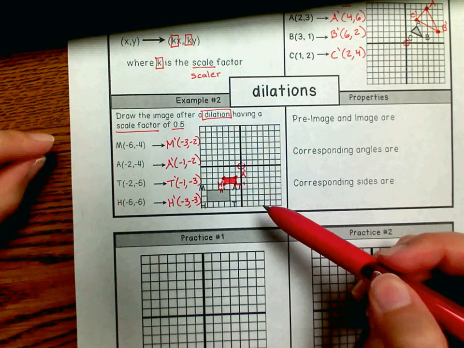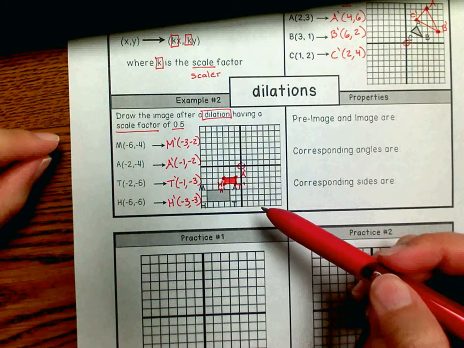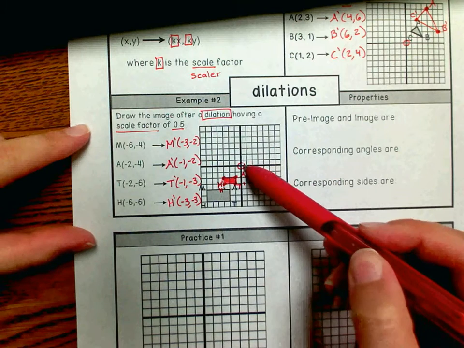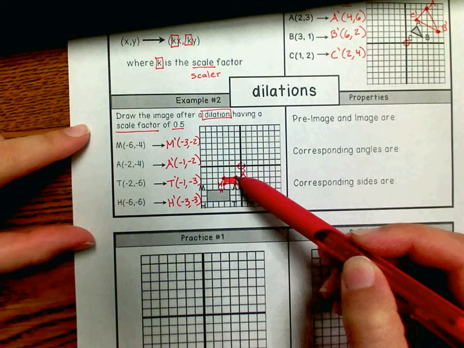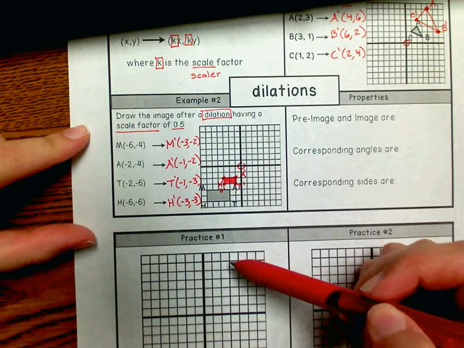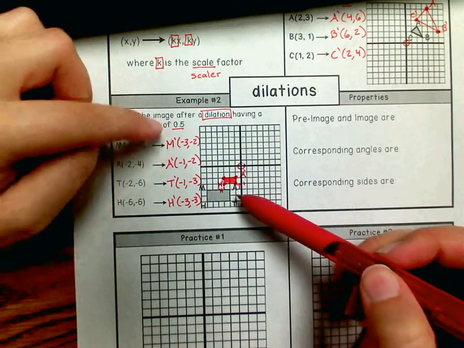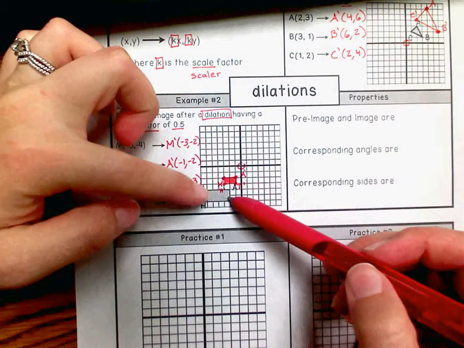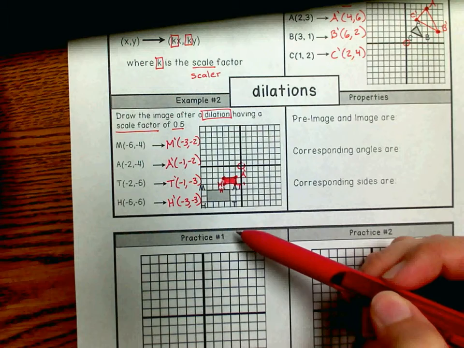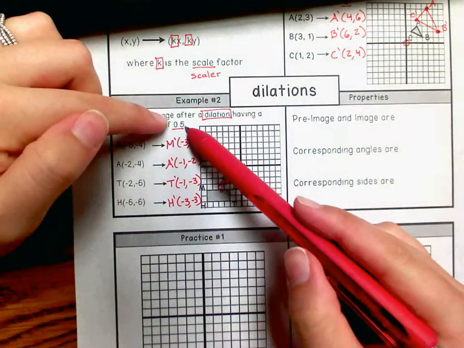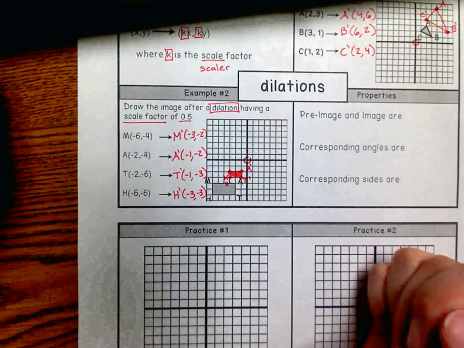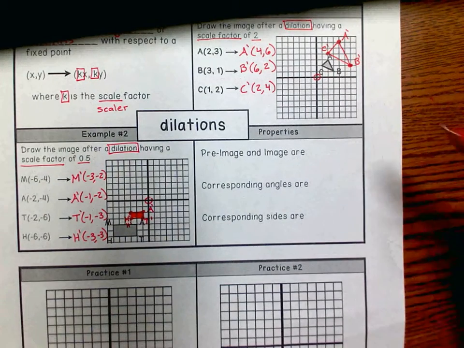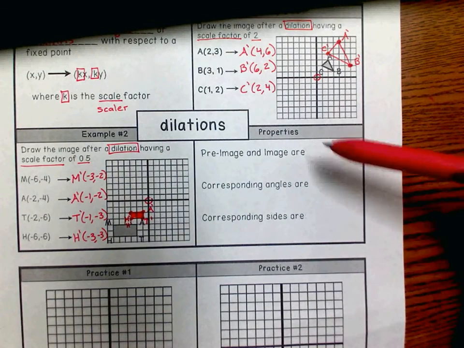Instead of going 4 down and 2 to the left, what if I go half of that, 2 down and 1 to the left? 2 down, 1 to the left, and I'm at A prime. And so that means that it's now halfway from where it was in respect to the origin, and that's because of the half.